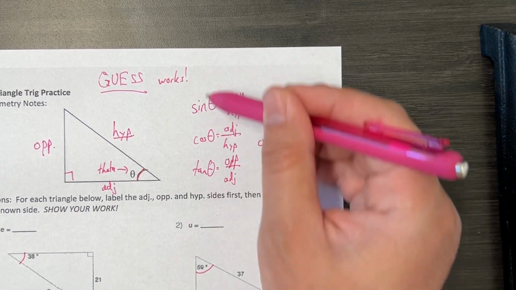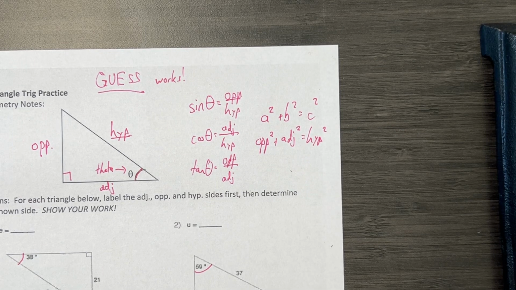So these equations are all we're going to need to work out a whole bunch of ratios. So it can help us a lot. So in the next video, we'll talk about how to use those.